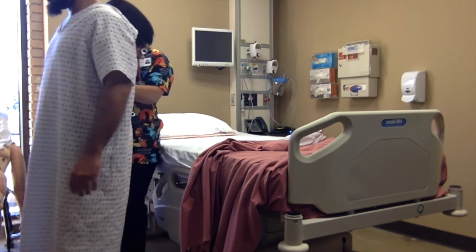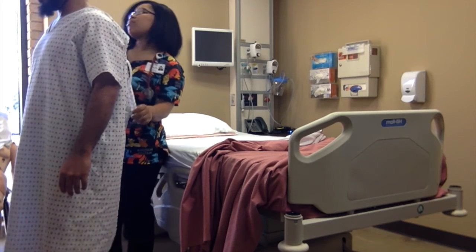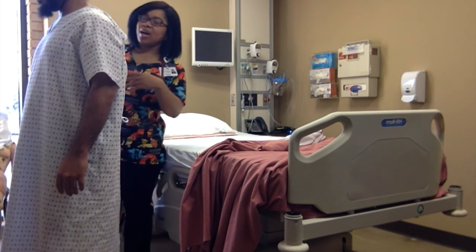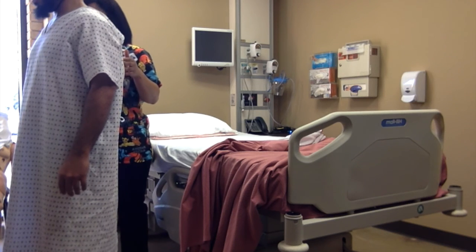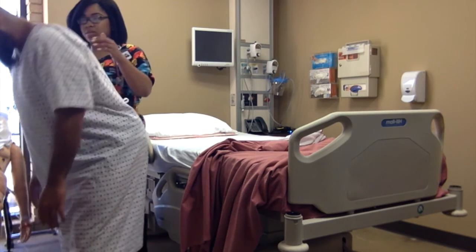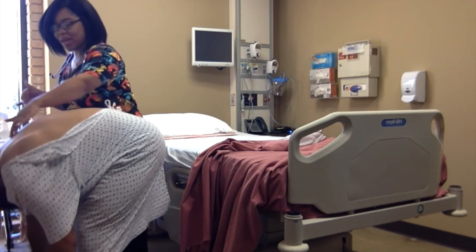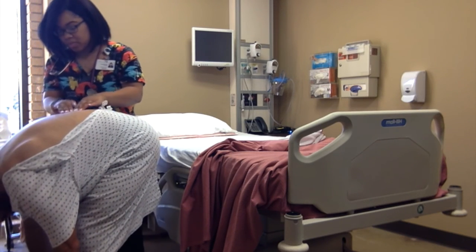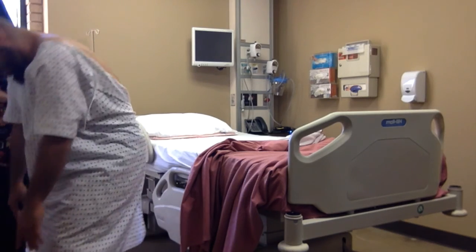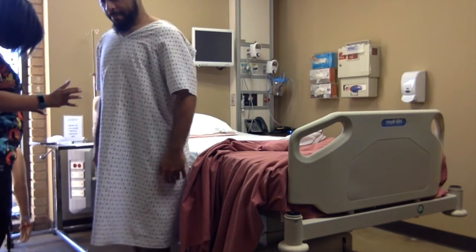Go forward a little bit for me. Okay. Now I'm just going to visualize the spine for alignment. If you're able to, can you bend over and touch your toes? Okay. I'm just going to palpate the spine for curvature. Okay. Have you stand. Okay, you can stand back some.